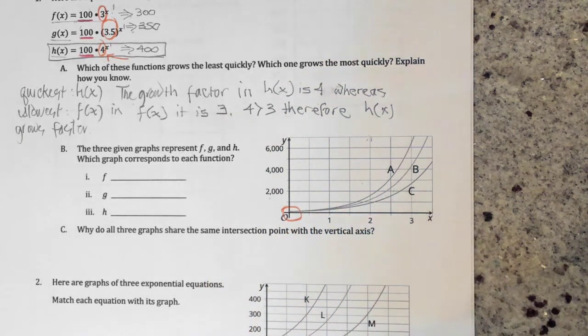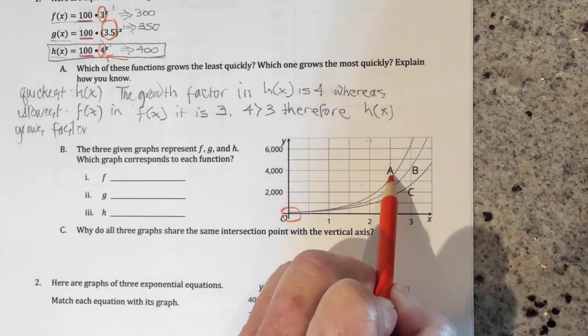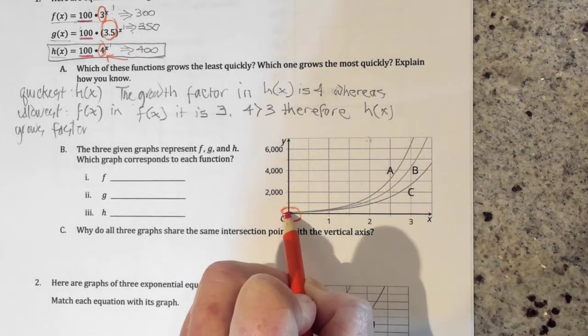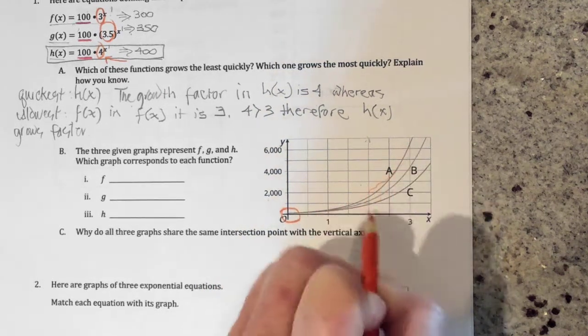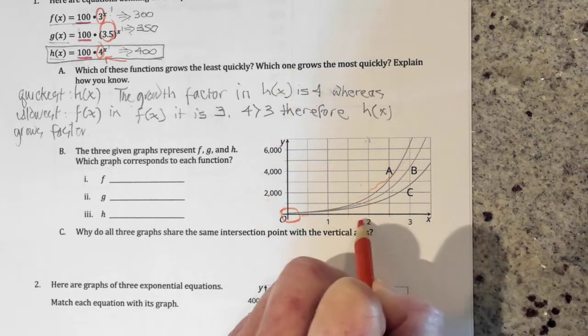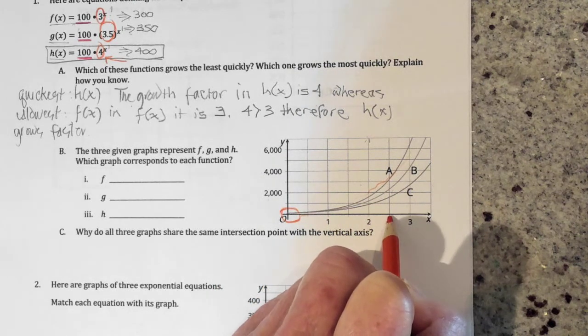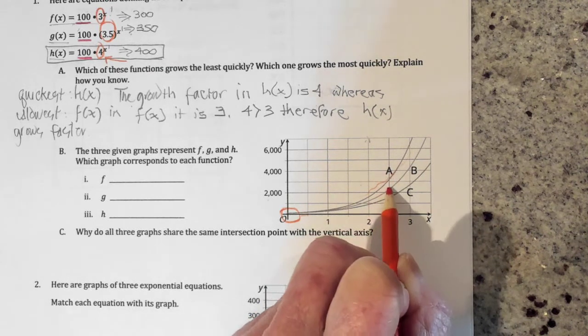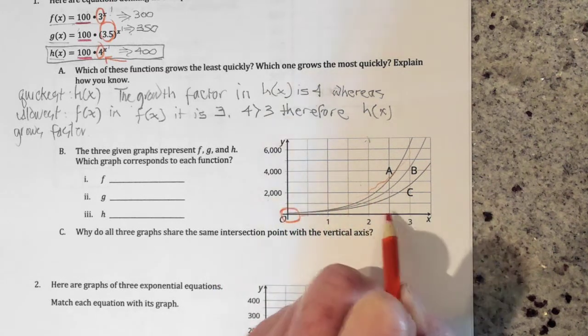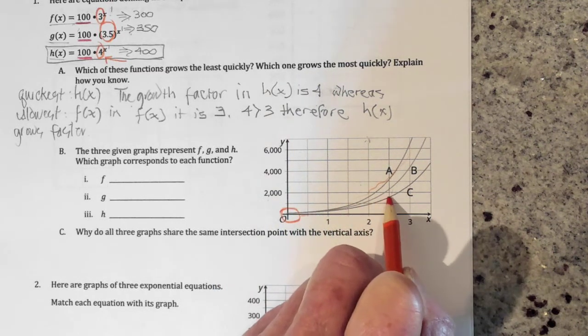Well, I want you to remember when we did the commentary on the radio or the swimming race: the one that was the steepest, the one that went up the quickest, the fastest, is the one that's growing the quickest. So if I look here, I start here, and if I look at this as being time, if this is 2.5, where's the value of A? The value of A is above 3,000. Where's the value of B? It's only a little bit above 2,000. Where's the value of C? It's way down here below 2,000.